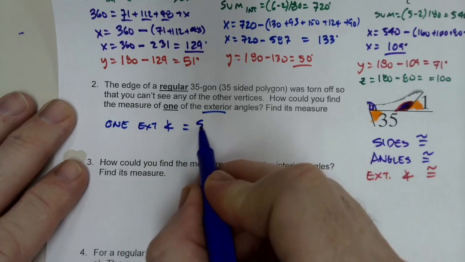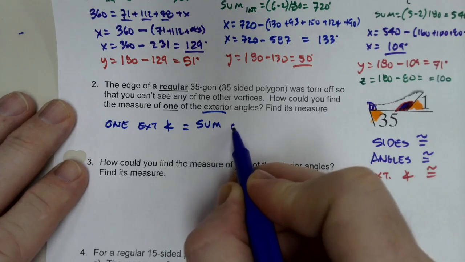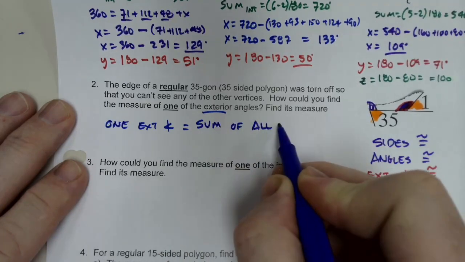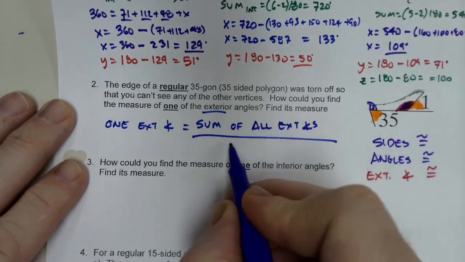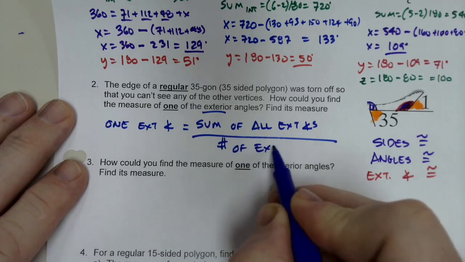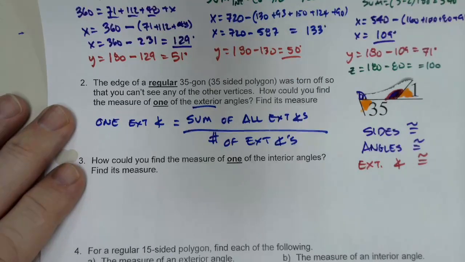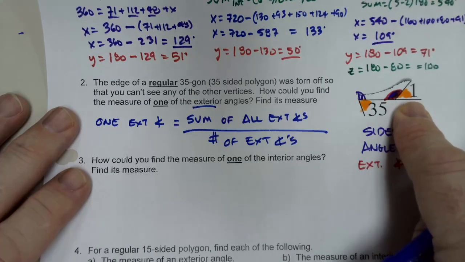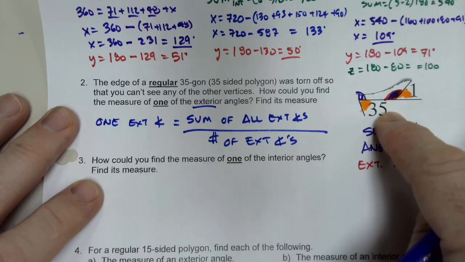If we found and knew the sum of all exterior angles, and we divided it by the number of exterior angles, that's going to give us what one of these angles measures. Because again, they're all the same.